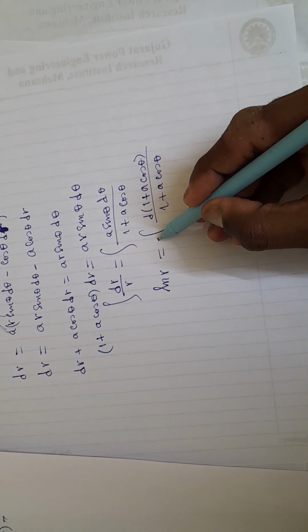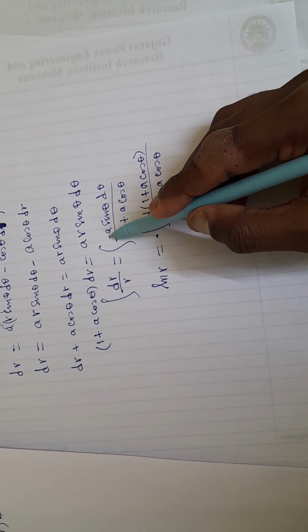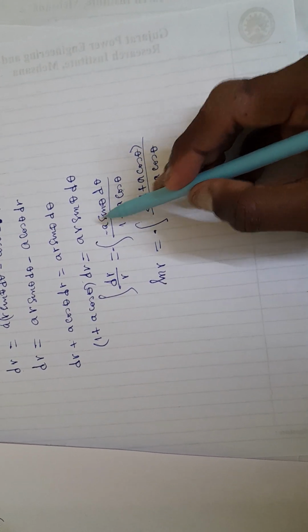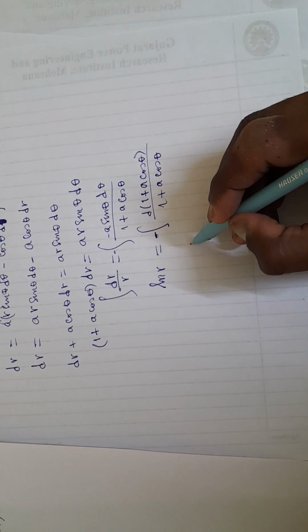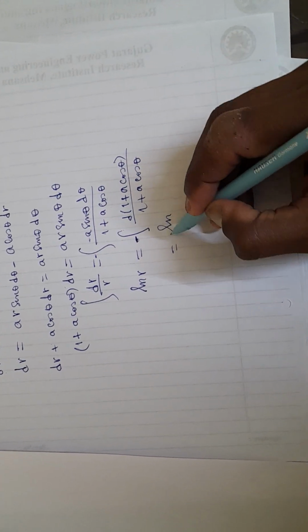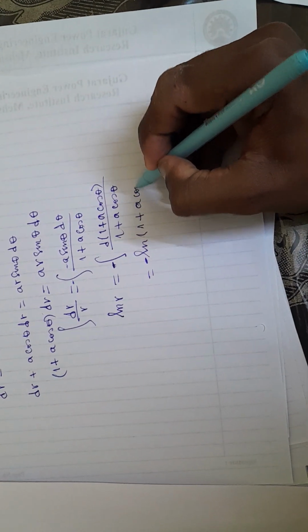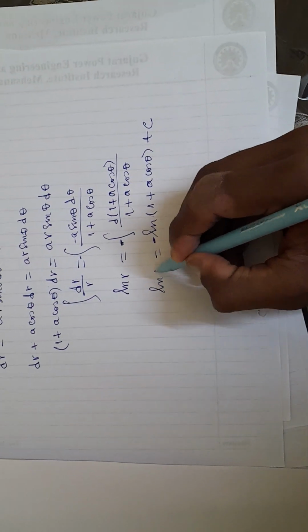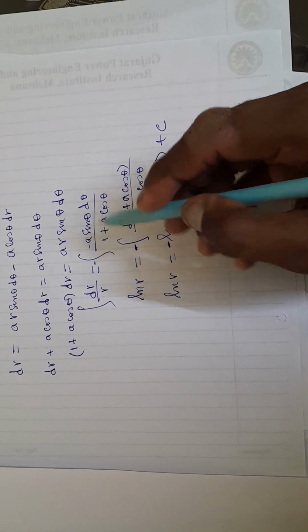That's why I put minus here, and this is the complete derivative. Just apply minus here and take minus out. So this will be negative ln of 1 plus a cos theta plus c, and here it is ln of r.